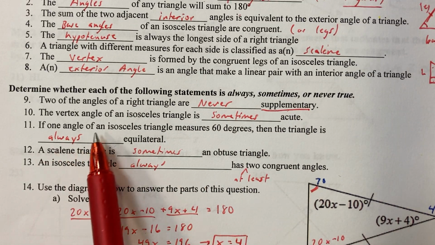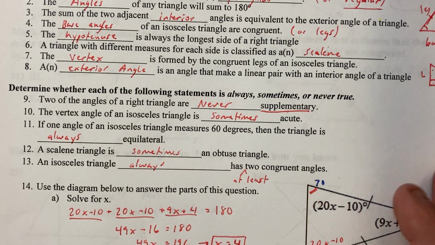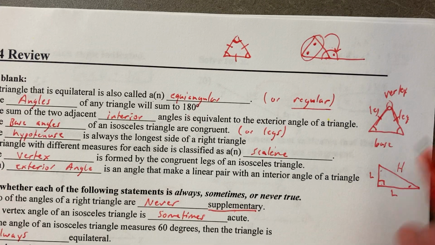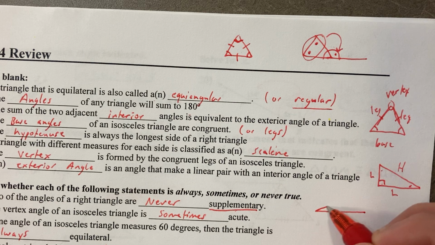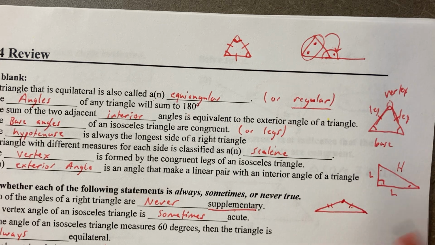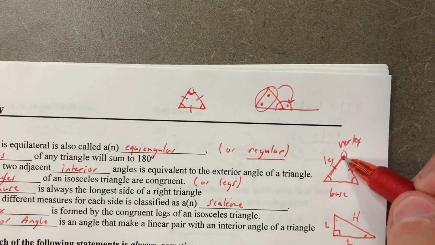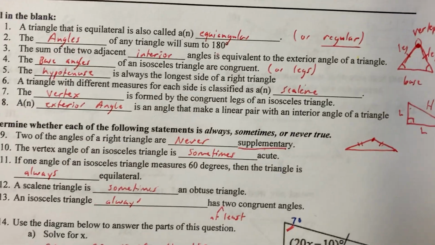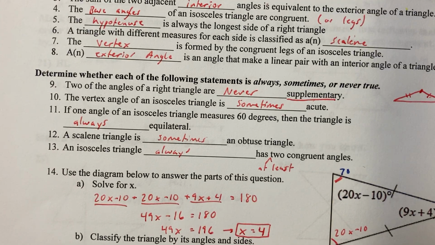Number 10, the vertex angle is sometimes acute. You can make an isosceles triangle with an obtuse vertex, like this. Or you can make it like this with an acute vertex, or you can make it with a right vertex. Doesn't matter, you can do either one.